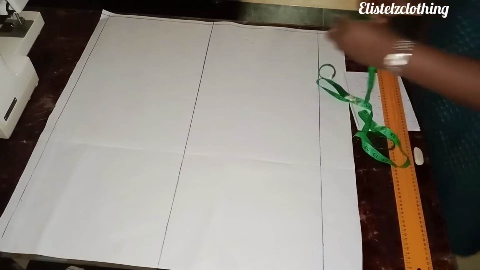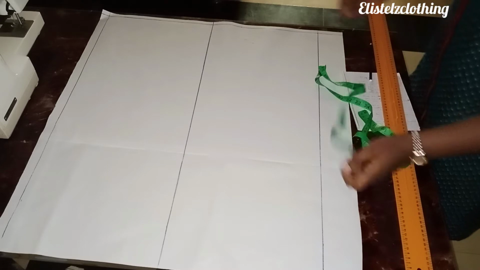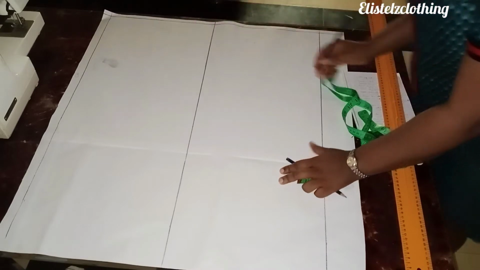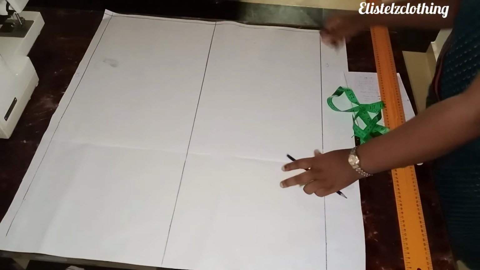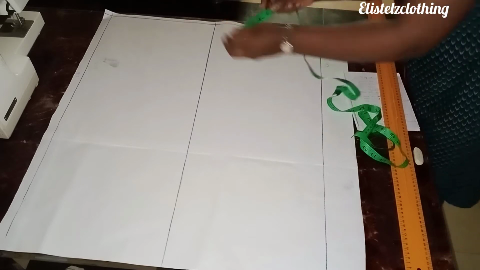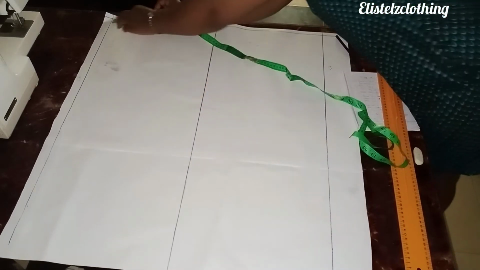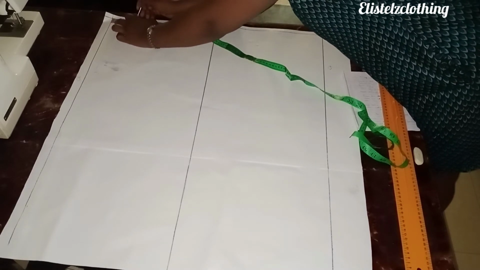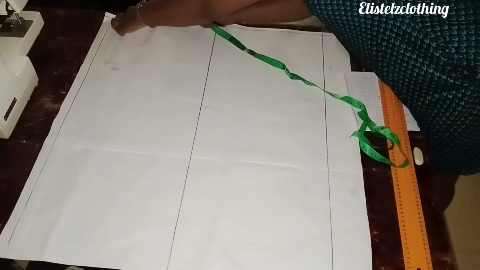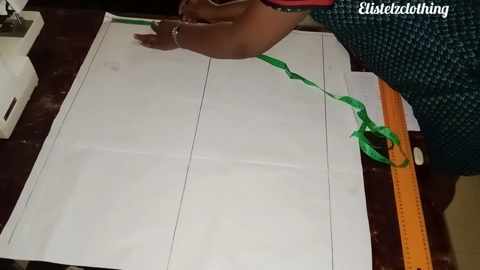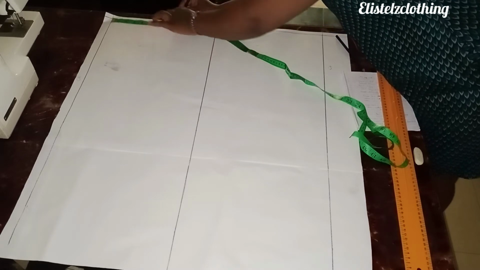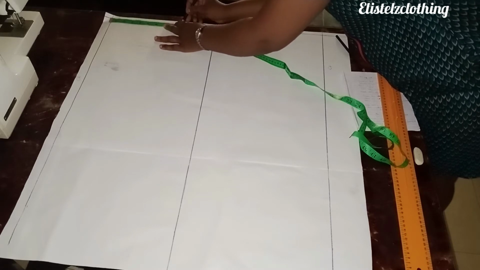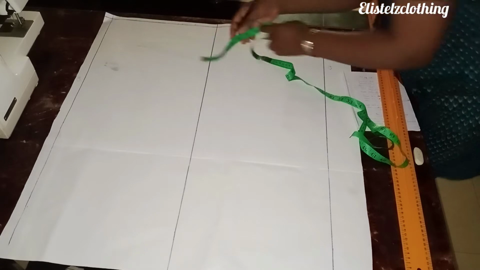So let's start with the drafting. We'll call here our center back, our CB line, and here will be our center front line. Now we'll be working with a shoulder of 16.5, so half of that is 8.25, and a neck width of 3. In this pattern we're going to be adding all our allowances. So 8.25 plus half inch for joining, that's 8.75. That's what we have here.